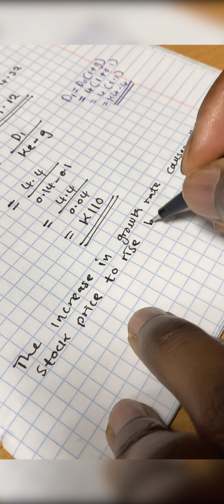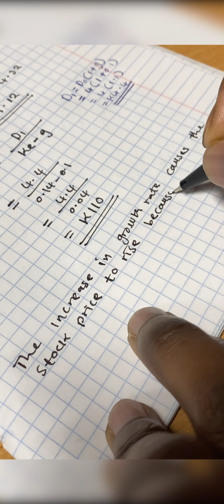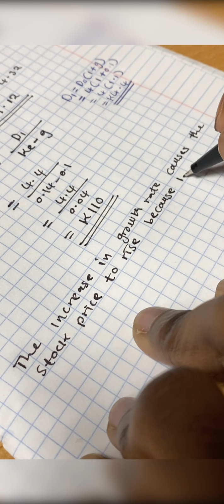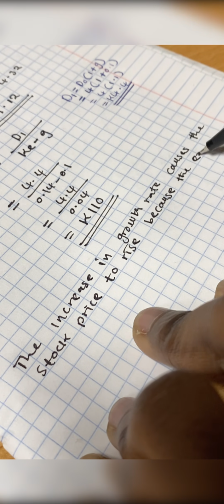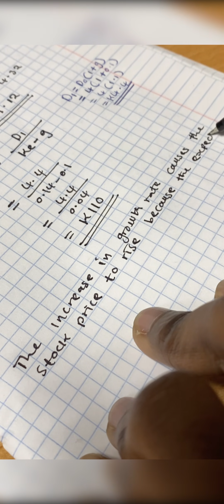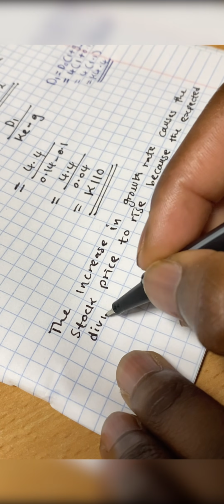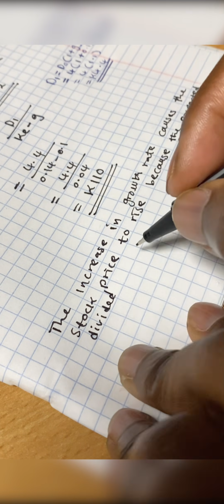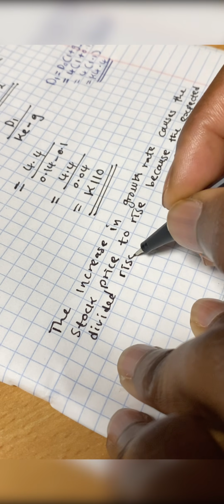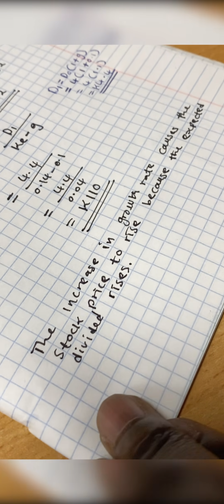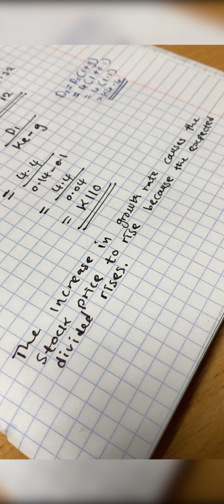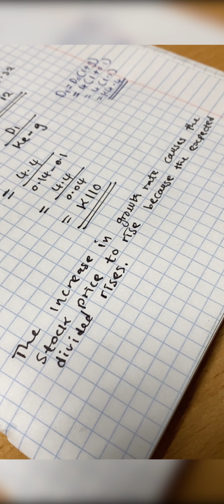What's the reason? Maybe we can even say because the expected dividend increases. The expected dividend rises. Okay, yeah, so that's the reason. So we have observed that the increase in growth rate causes the stock price to rise because the expected dividend rises.